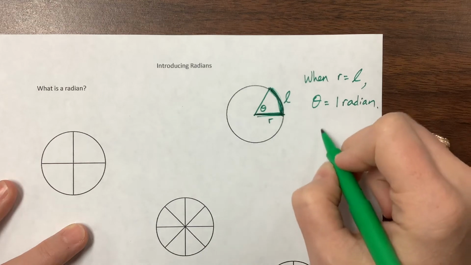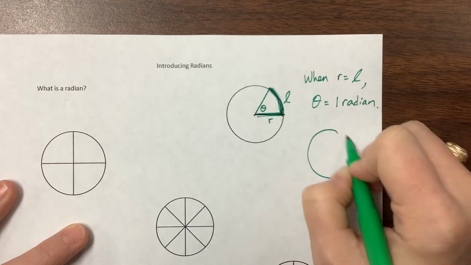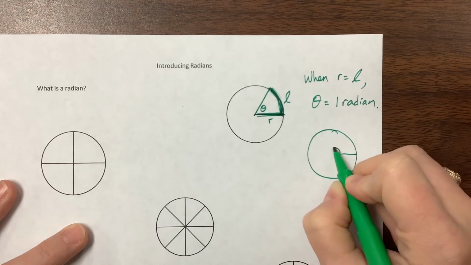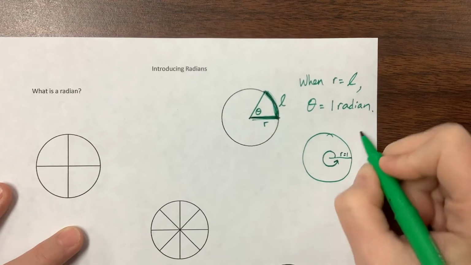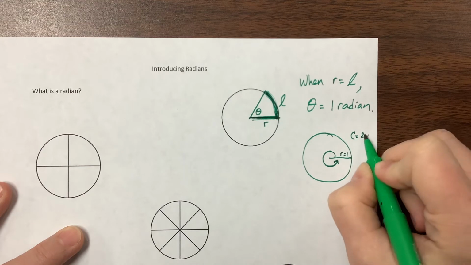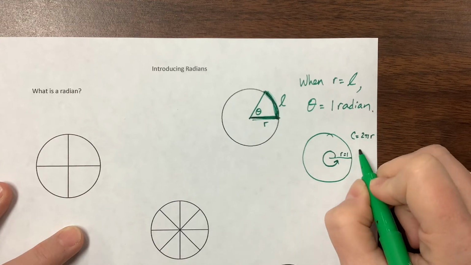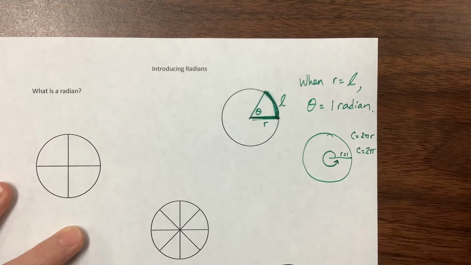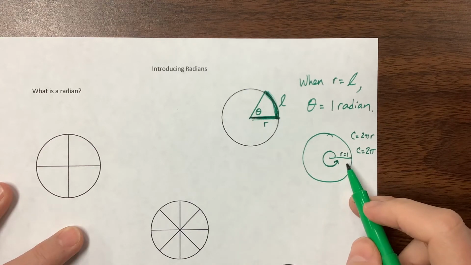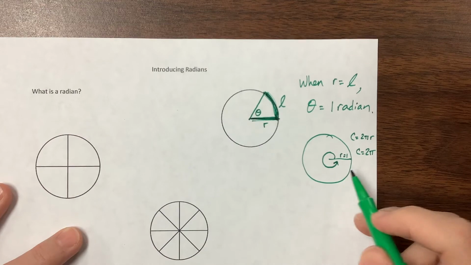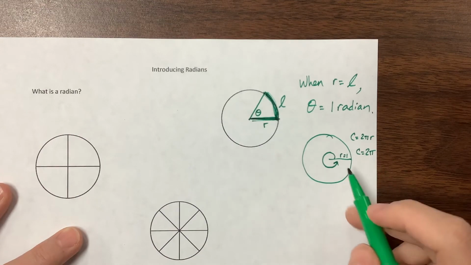So if I go all the way around the circle, and let's say my radius is 1. Well, the circumference of a circle is 2 pi r, so if my r is 1, then my circumference is just 2 pi. So if I go entirely around the circle, what I have done there is I have gone 2 pi radians.